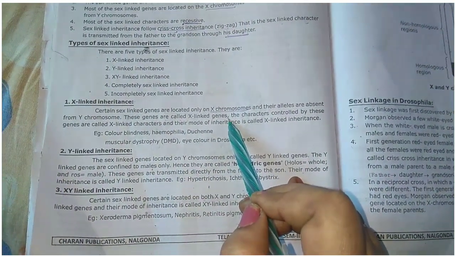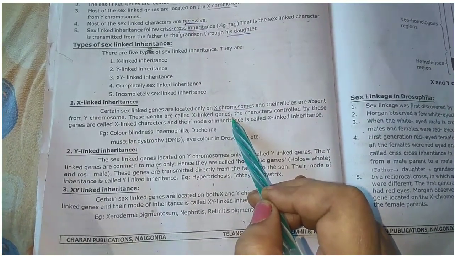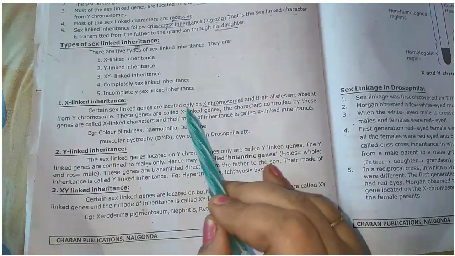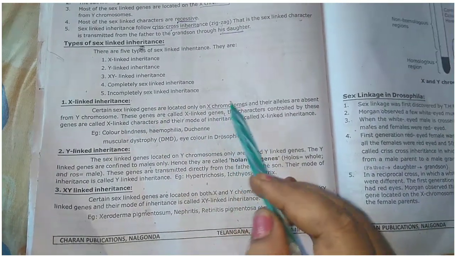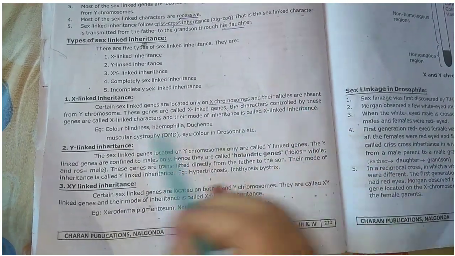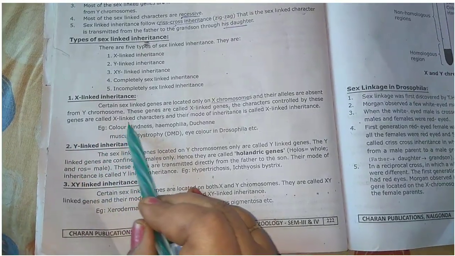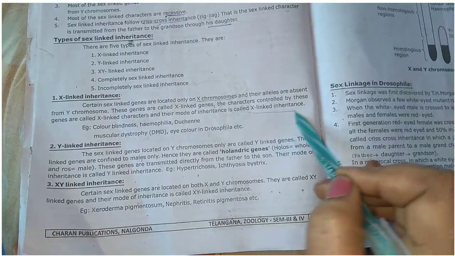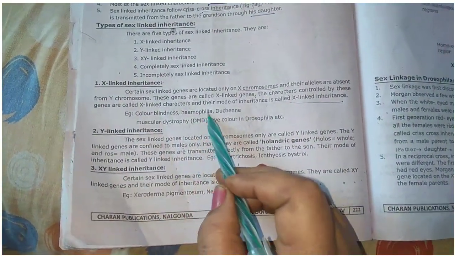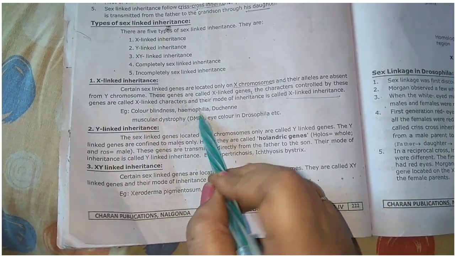Those genes present on the sex chromosomes carry the body characters. The sex-linked genes are present on the X chromosomes, and these characters controlled by the genes are called X-linked characters. Their mode of inheritance is called X-linked inheritance. Examples are color blindness and hemophilia. We'll take only these 2 examples: one is color blindness, the next one is hemophilia.